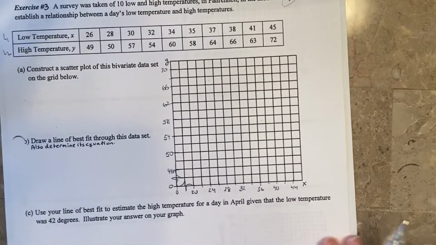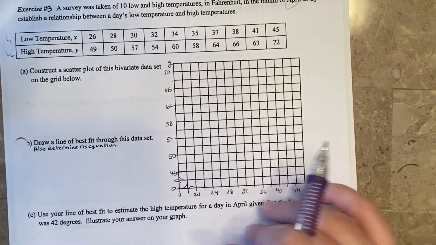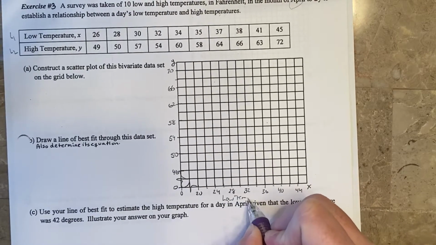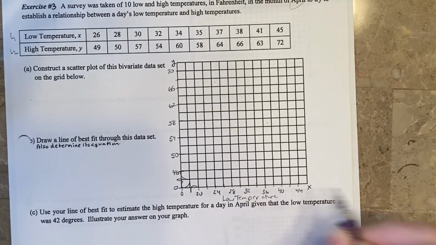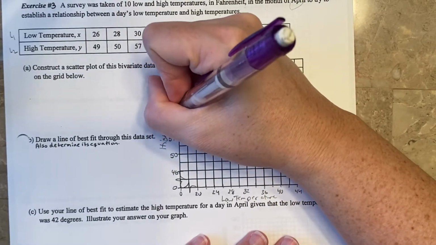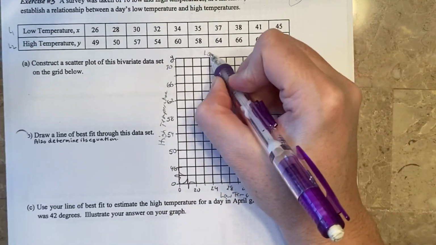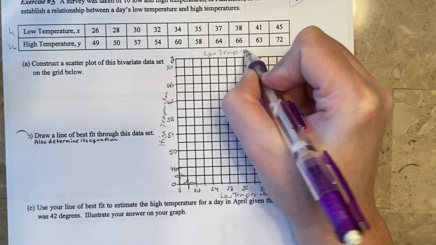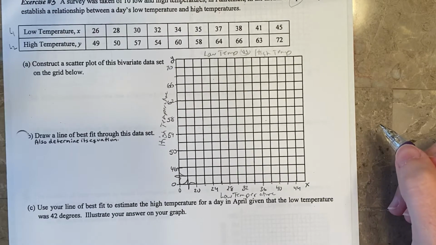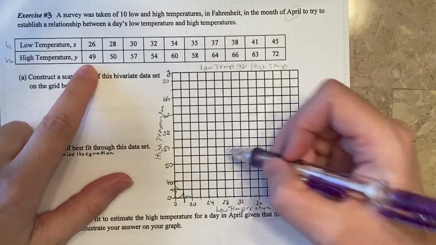So this one has a little bit more work because if you notice, I did most of the labeling for you, but I didn't put on any of your titles and on your axes. So your X is going to be low temperature. These are important. You always want to make sure everything is labeled. This one is going to be your high temperature. And then don't forget your title. It's always X versus Y. So low temperature versus high temperature. Now we're just going to plot our points. So 10 points, go ahead and plot them.